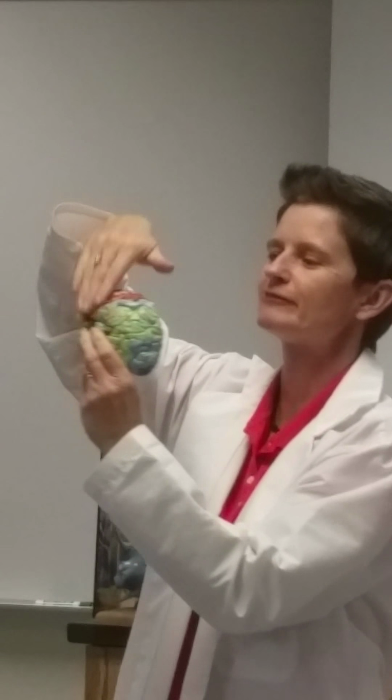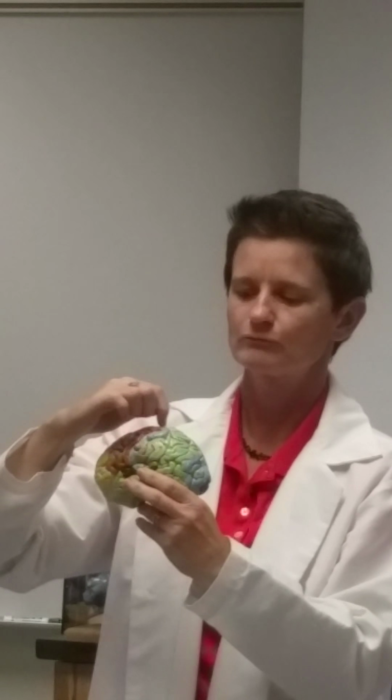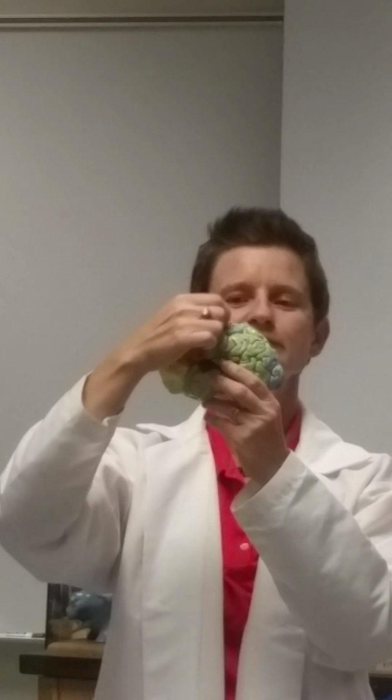This is the front of the brain. What is the very front called? Frontal. Prefrontal. And then we have the groove. What's the big groove that goes down? Central sulcus. So the gyrus that's right in front of it is called what? Precentral. And what is it responsible for? Primary motor cortex. What about the one on the other side? Post-central, and it does?